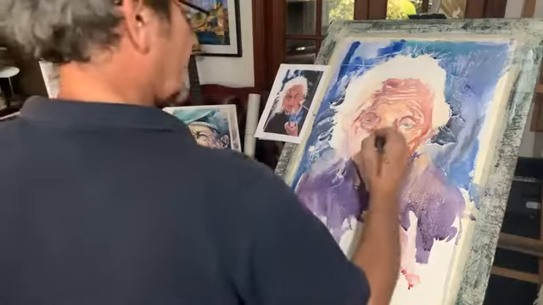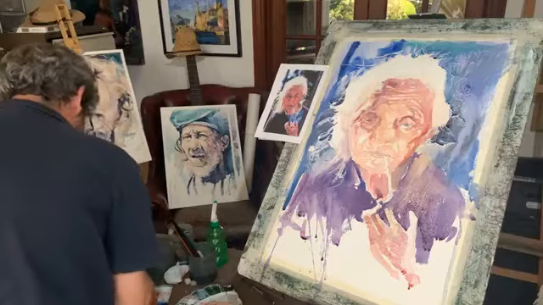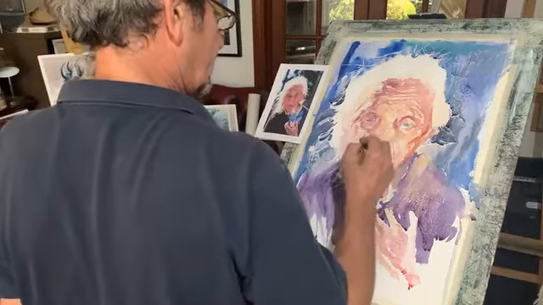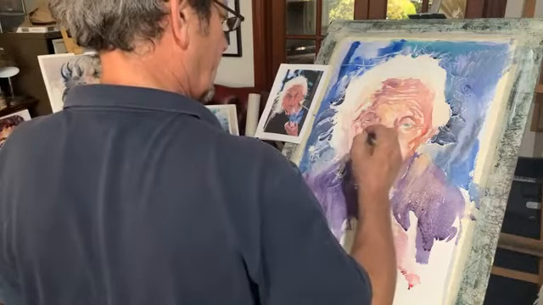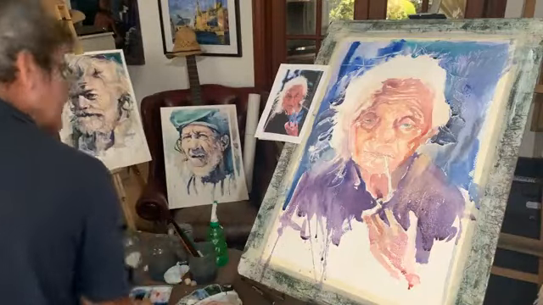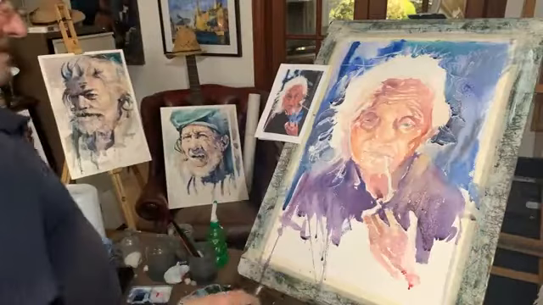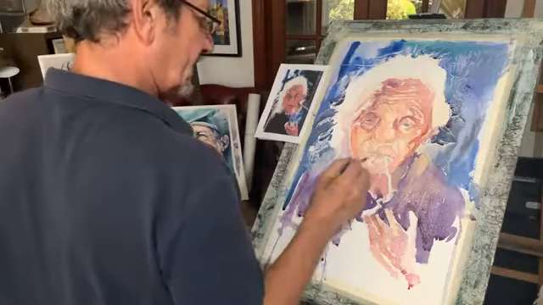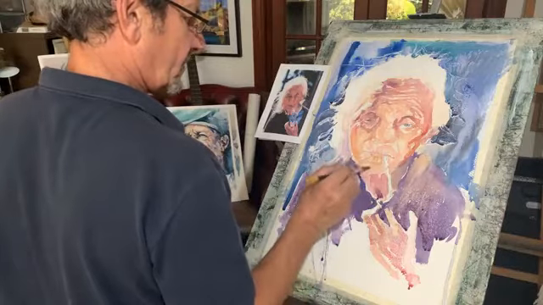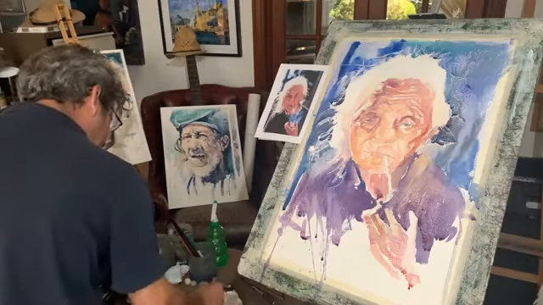Corners of her eye. The problem with this is there's only one light source and it's from right on the corner, so we need to just blend some of these into warmer colour. There, see? And then the side of the face here. That's a bit darker actually. So we get the shadows. The alizarin.